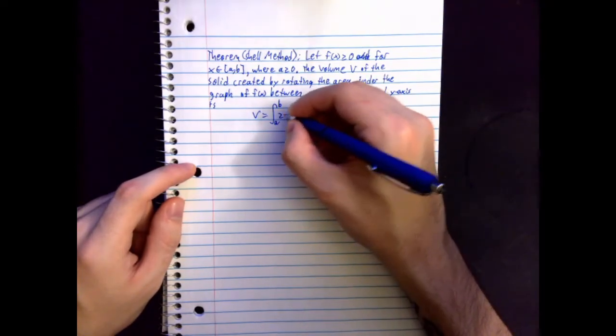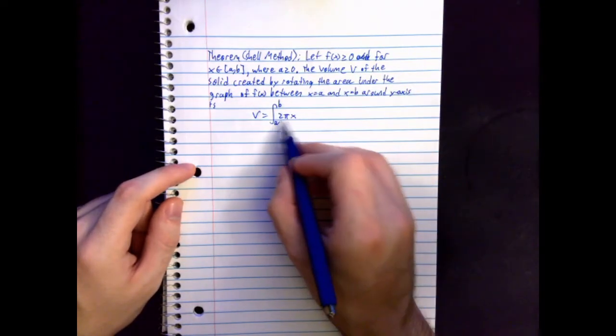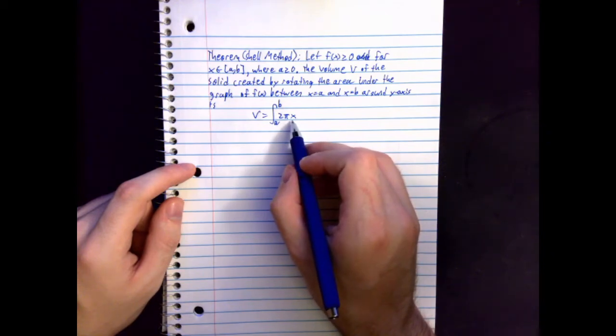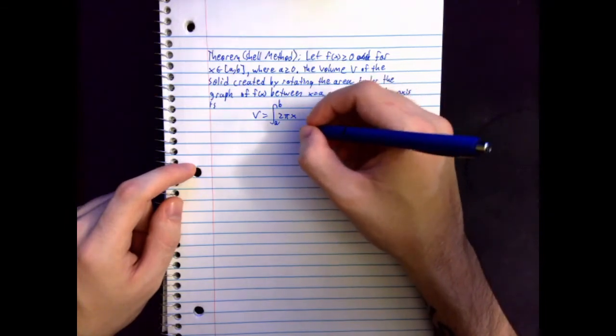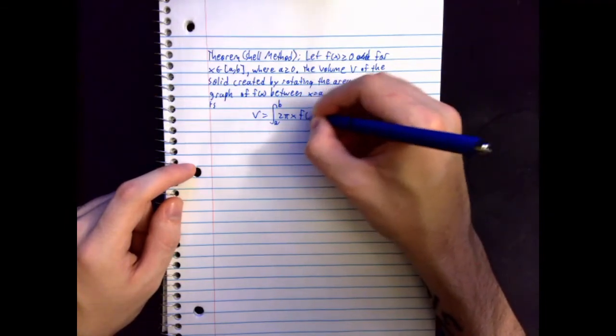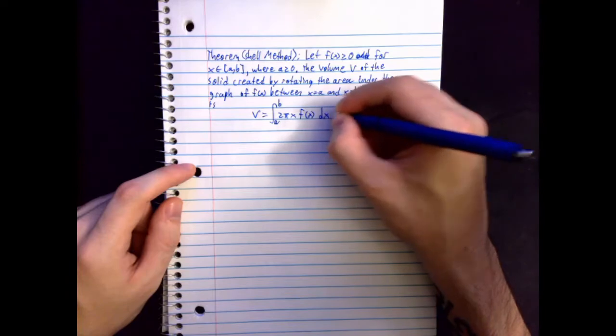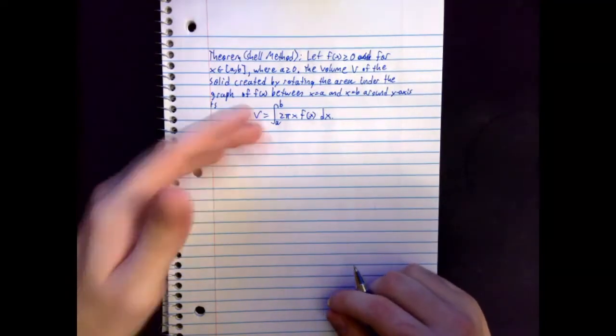So 2 pi x, the circumference of the circle, which is defining this cylinder, and then we multiply by the height to get the total surface area, so f of x dx. And that is the shell method.